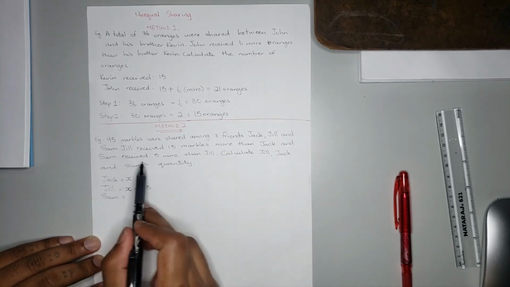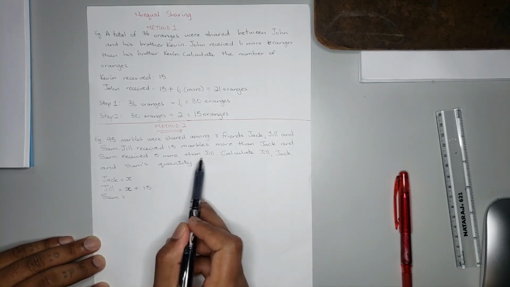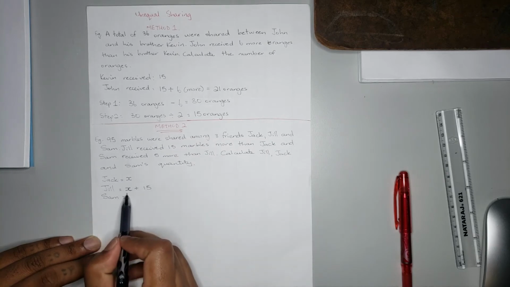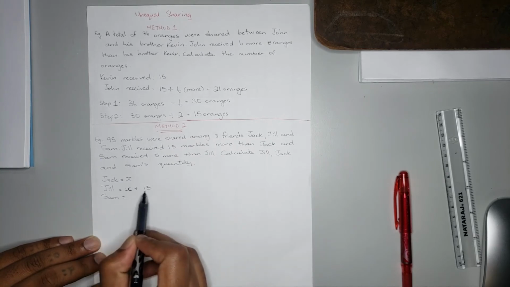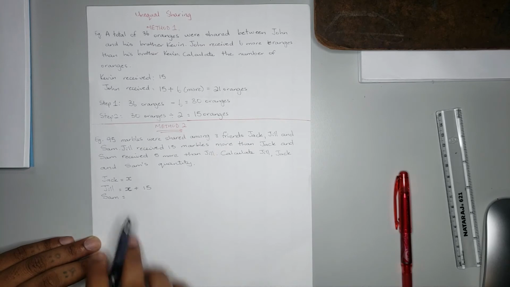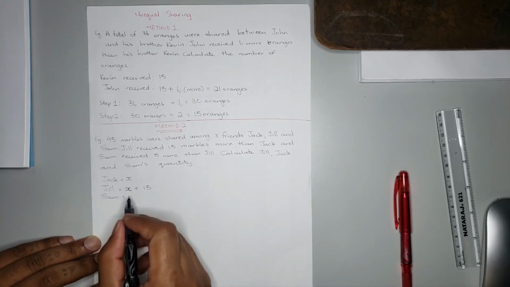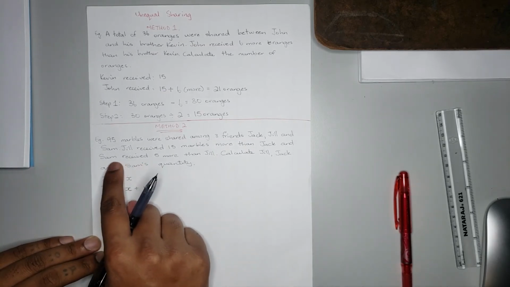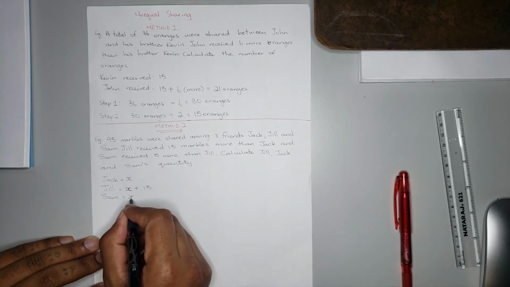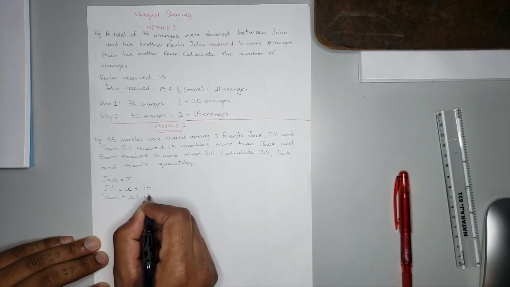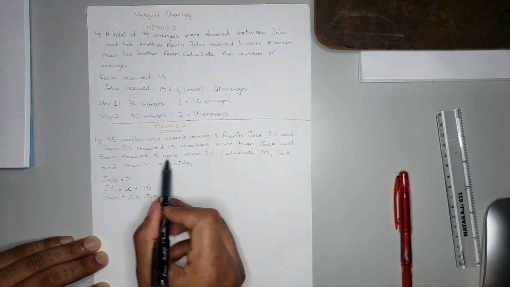They said Sam received 5 more than Jill. So this x plus 15 represents whatever Jill received. Therefore, to calculate how much Sam received, it will be Jill's amount, which is x plus 15, plus the 5 extra.